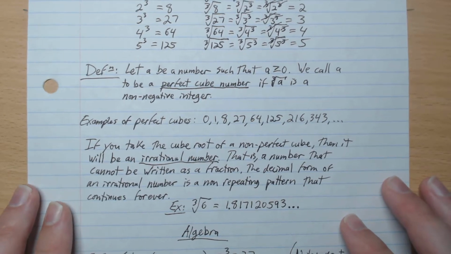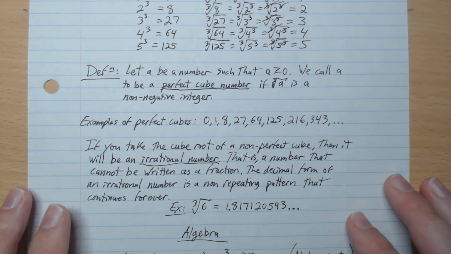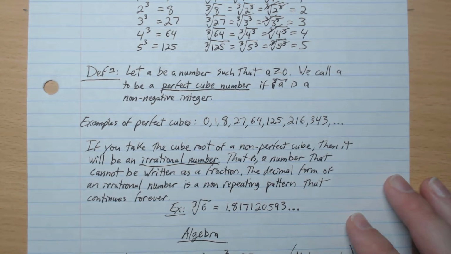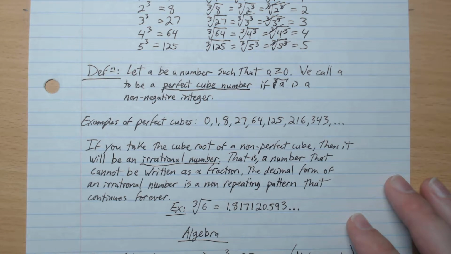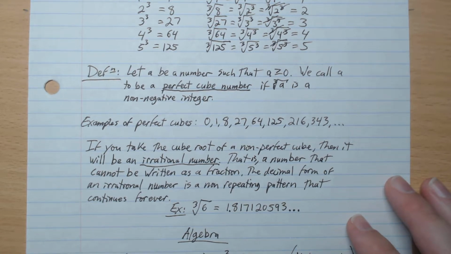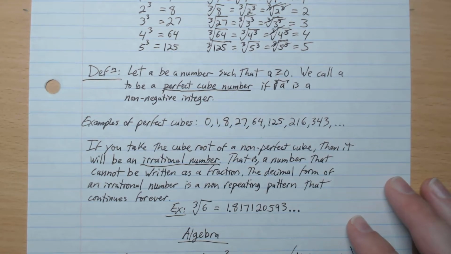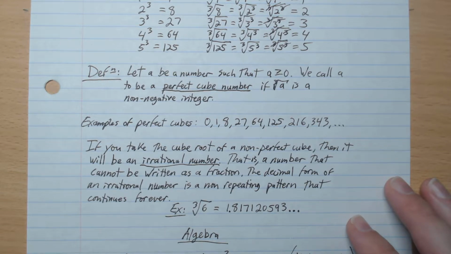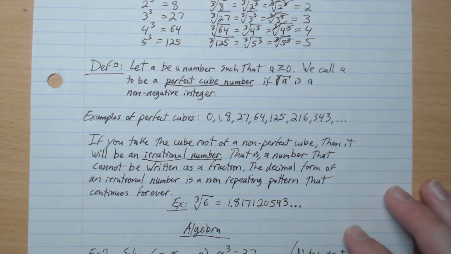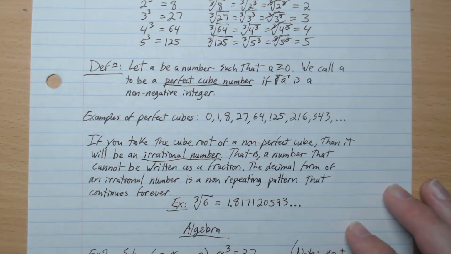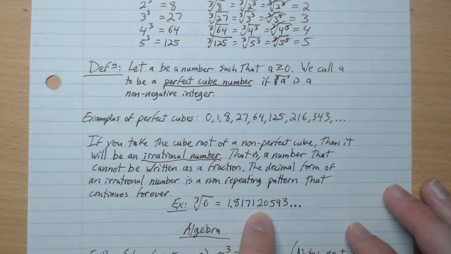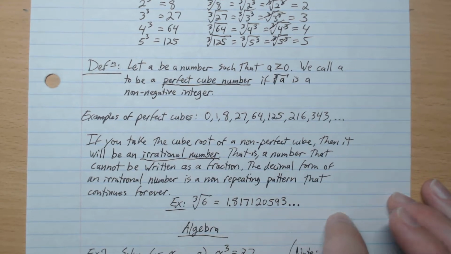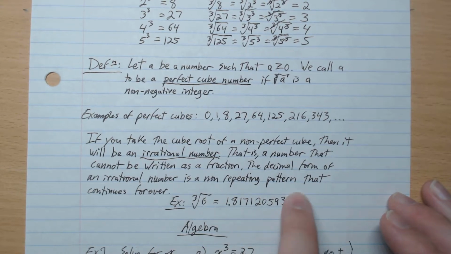So if you take the cube root of a non-perfect cube, then it'll be what's called an irrational number. That is, a number that cannot be written as a fraction. And so the decimal form of an irrational number is a non-repeating pattern that continues forever. So for example, you calculate the cube root of 6, 1.817120593, and that will go on forever, and there's no repeating pattern at all.